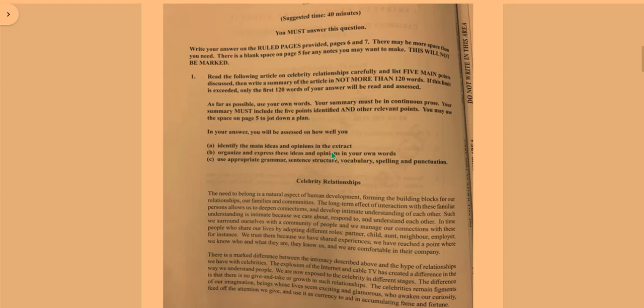A rule of thumb when you are examining a passage in an attempt to write a summary is that your summary should be 1/3 of whatever is written. So if you have a passage of about 300 words, your summary should be about 100 words in length, because we're looking for 1/3 of the piece.